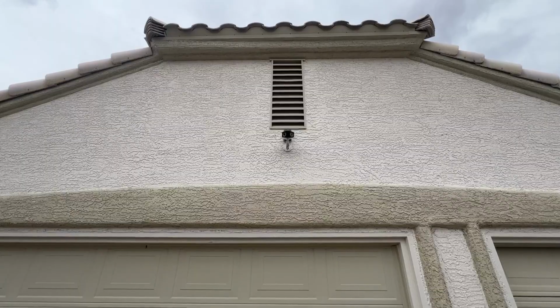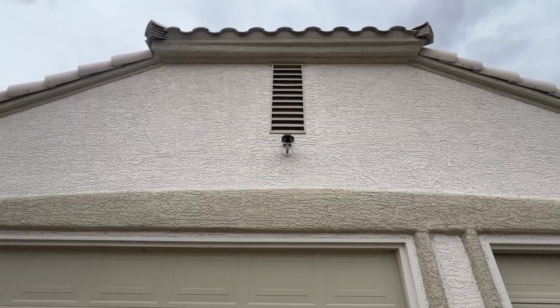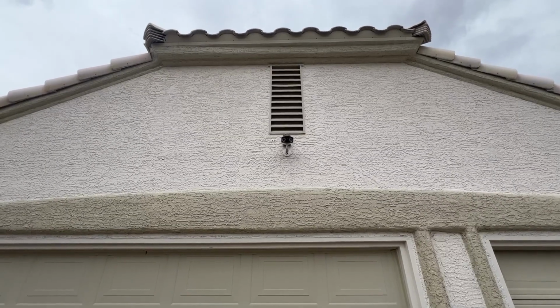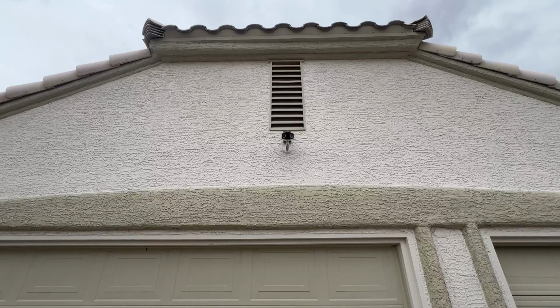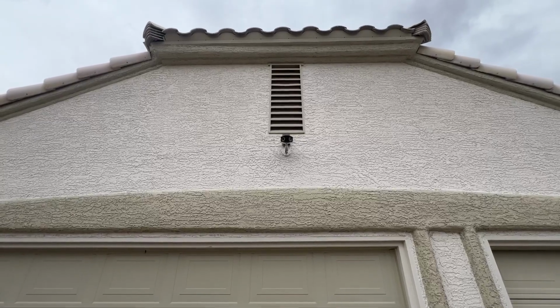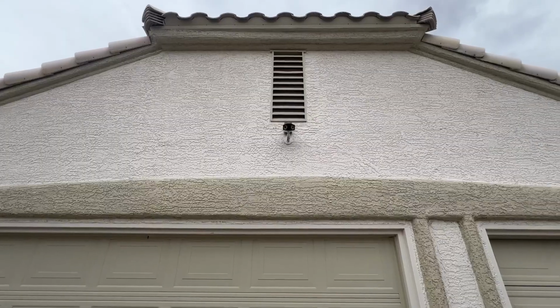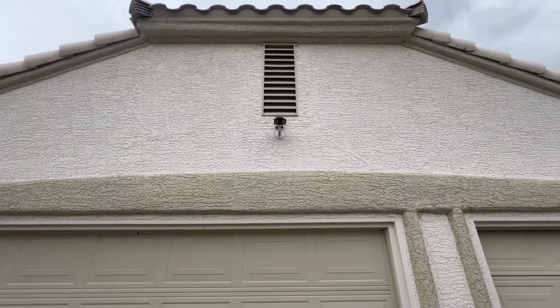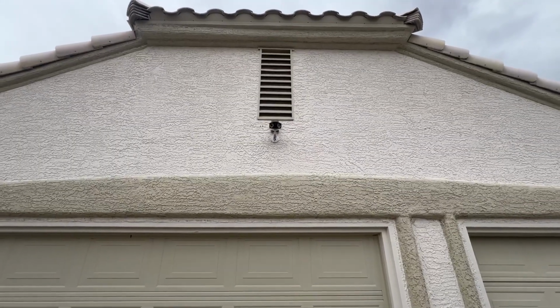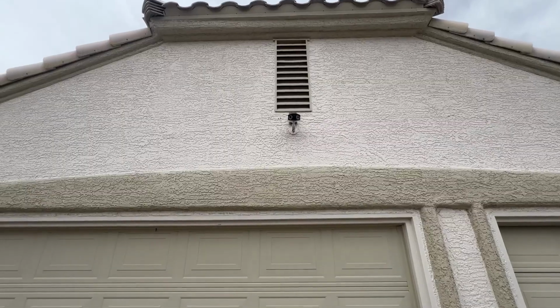I'm a big fan of this. I'm very happy we got it, and if I ever needed another one, I would absolutely get it. I'm thinking about getting one of these for my backyard, honestly, and pointing it more downward, since all of our neighbors are pretty close together. I don't want to spy on them, but I would want our backyard just in case. Yeah, no, it's really good.